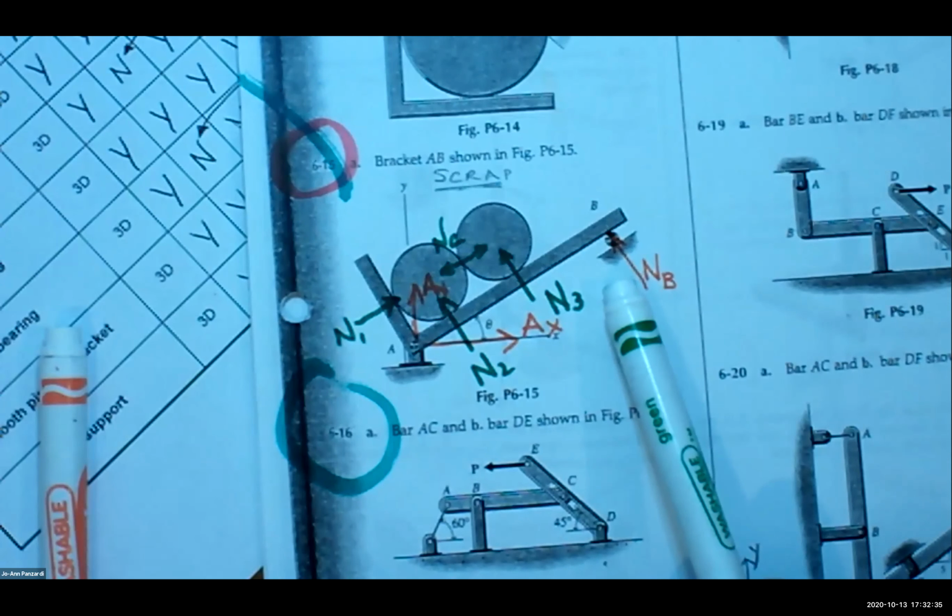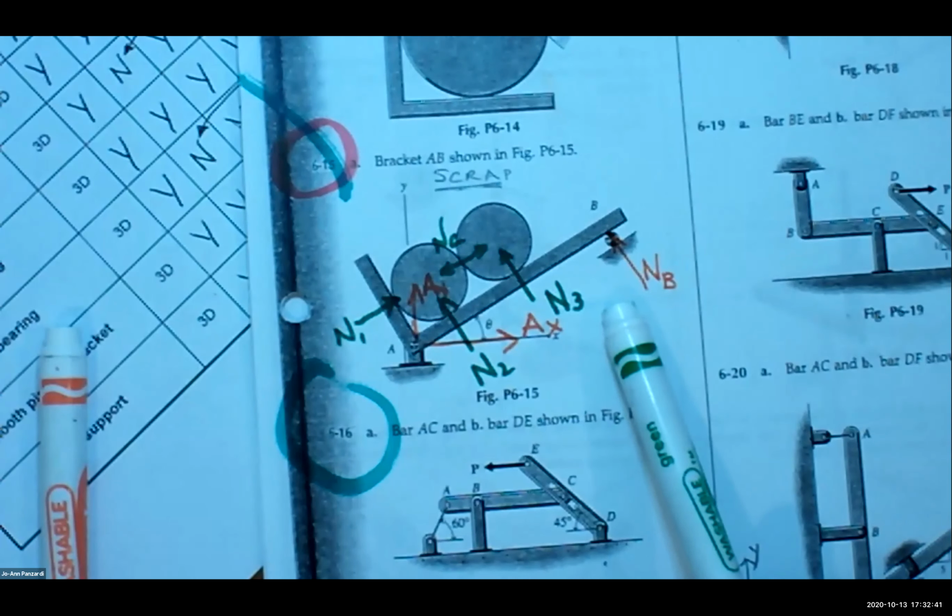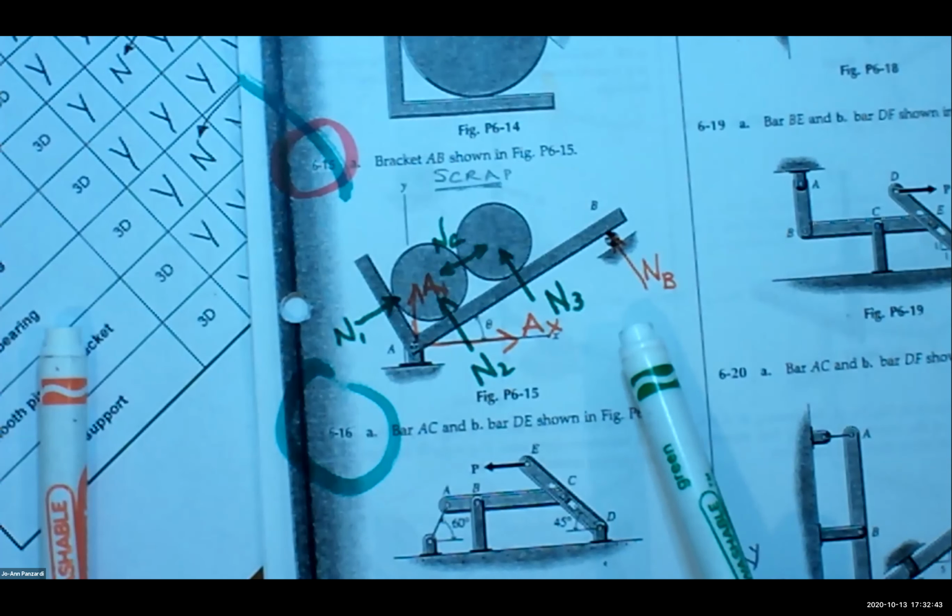John, I have a question. At B, that's a connection, right? That's a roller, which we've talked about. Do we need to call it a reaction of the roller at B, or is it okay to call it whatever? Great question. Call it whatever you want. Just call it a normal.